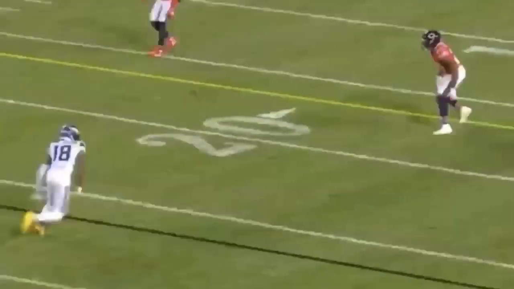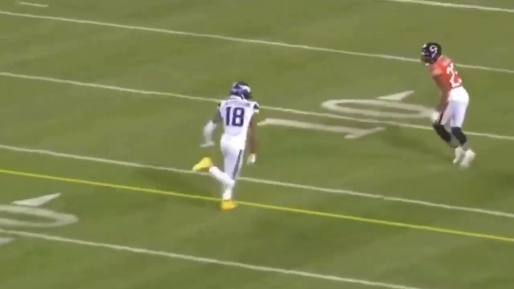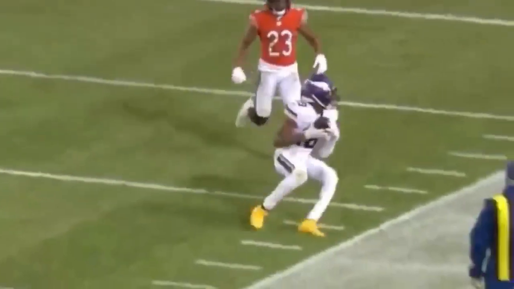So let's watch this thing again full speed one more time. So a comeback against zone. Weak hip, blind spot, make him think fade, keep the same speed, and let's get out of there. So he gives that vertical set, get to the blind spot, snap this thing off, and then we're out of there. Great job by Justin Jefferson.